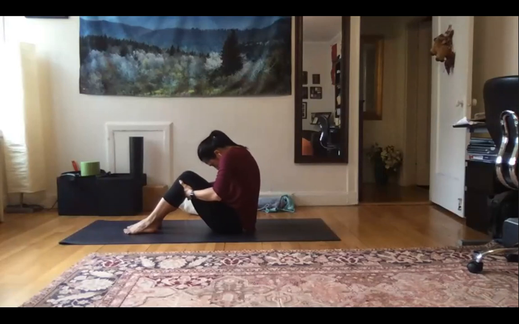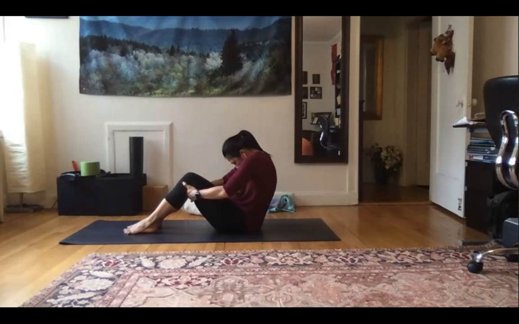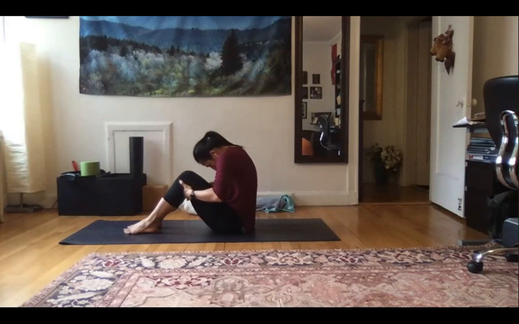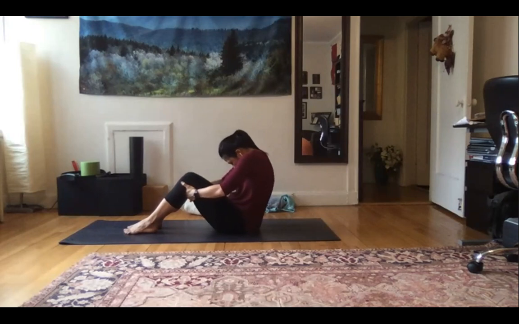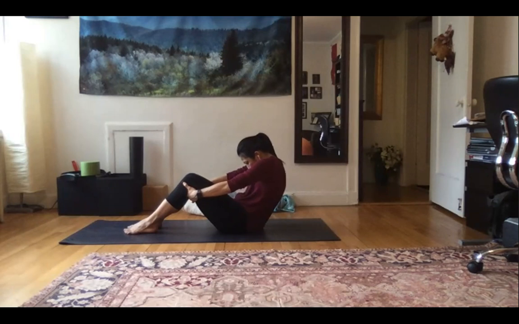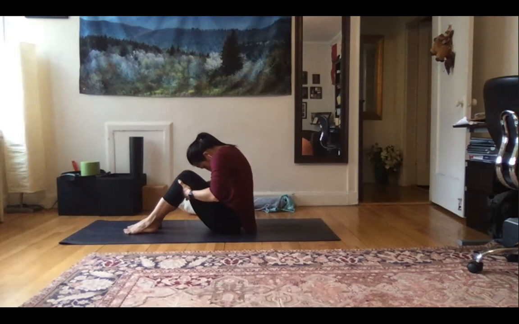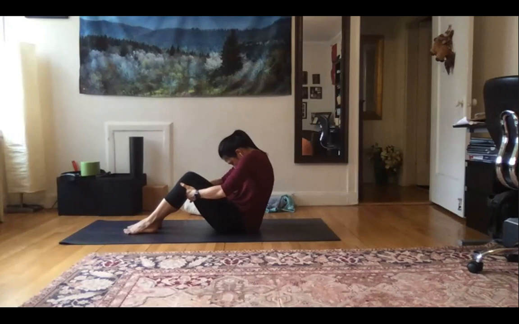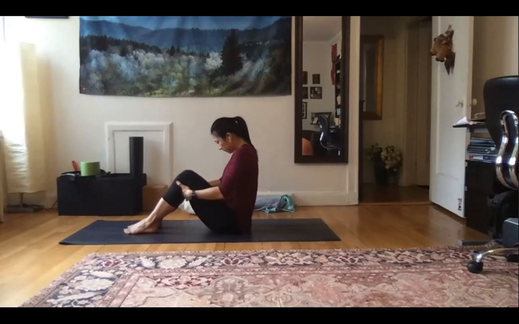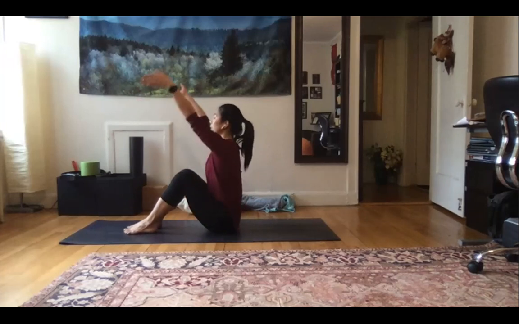And then start to create that C shape back. Arms lengthening here. Exhale, come forward. Inhale, you reach back. We take that one more time, maintaining that C-shaped curve. And then reach it all the way back. From here, open up the heart. Open up the chest. Arms reach overhead.